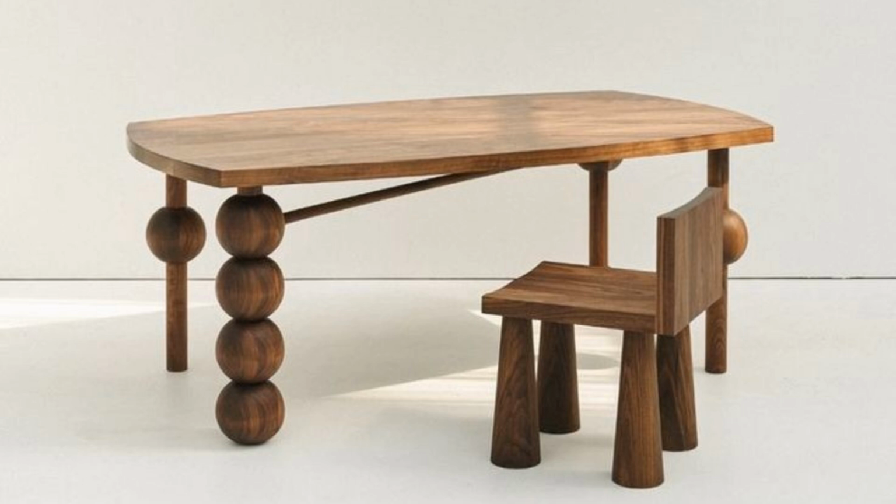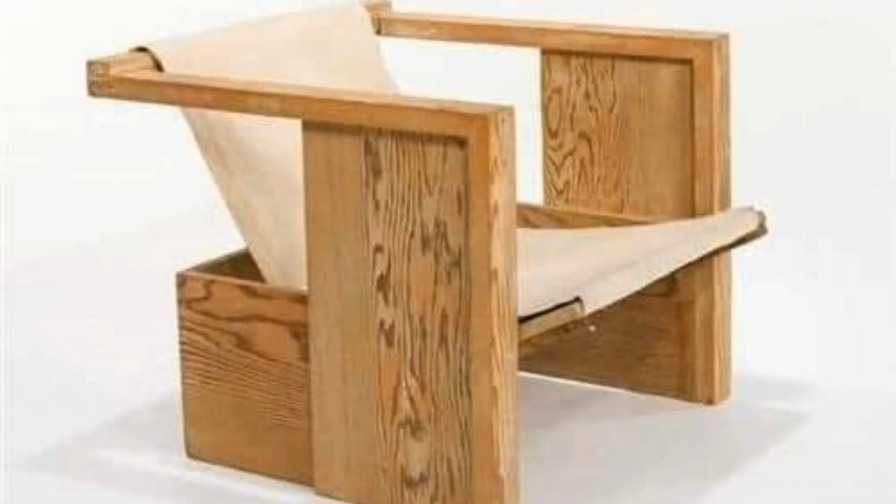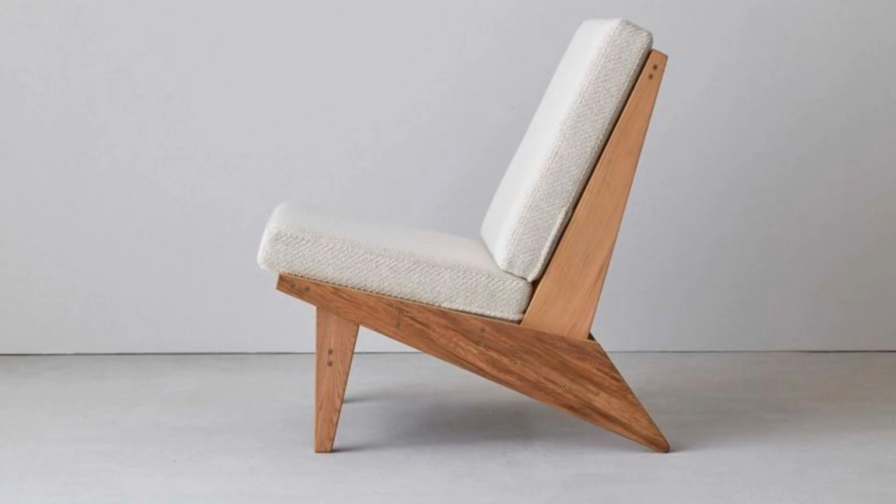Softwoods: pine and cedar are lighter and often more affordable. While they may not be as durable as hardwoods, they can still be used for casual or rustic designs. Engineered wood: plywood and MDF, medium-density fiberboard, are used in modern designs. They offer stability and can be shaped into various forms, making them ideal for contemporary styles.